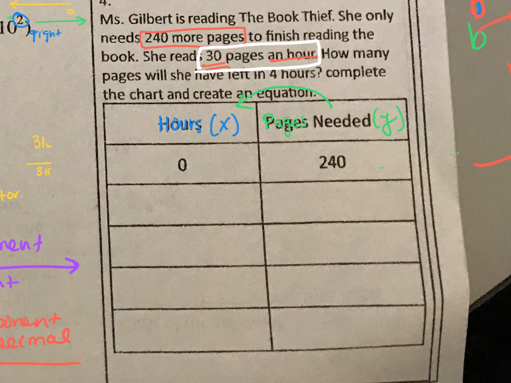240. All right, cool. And if you read for 1 hour, let's go back to our rate, you read 30 pages an hour. So you sat down, you read for an hour, and you read 30 pages. So shouldn't this go constantly down by 30? So this is going to be 210. And then let's say you read for another hour.